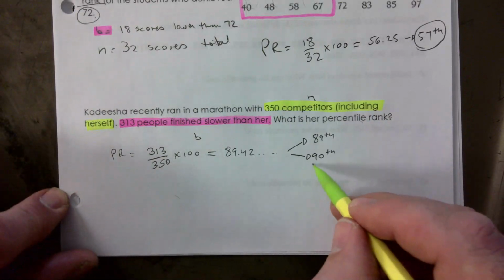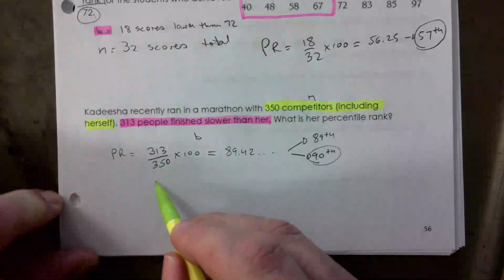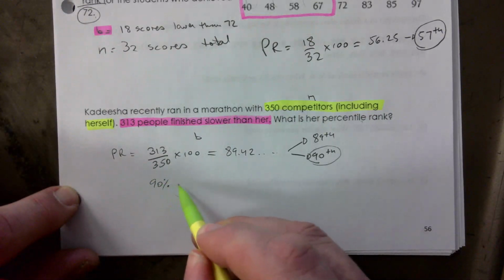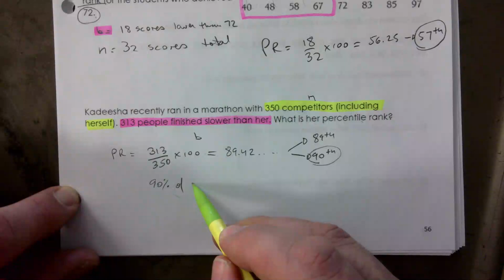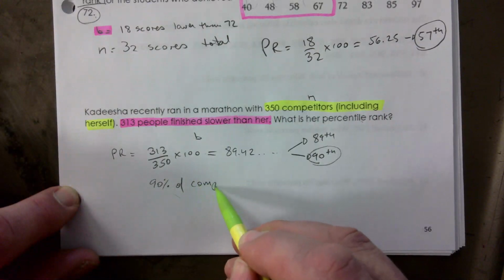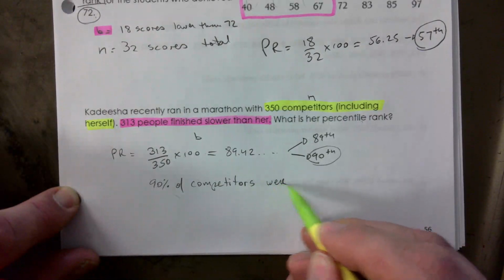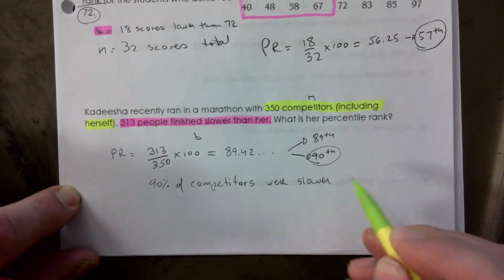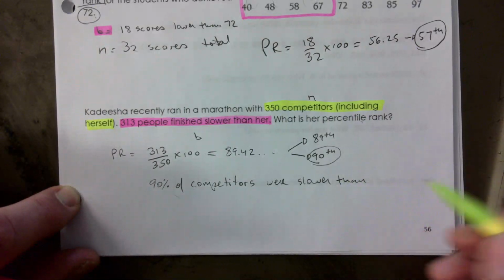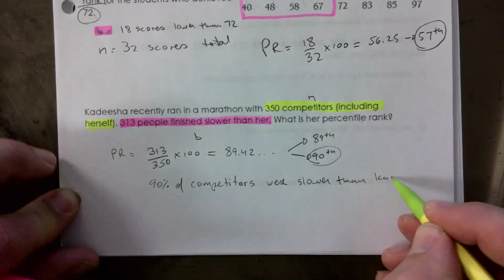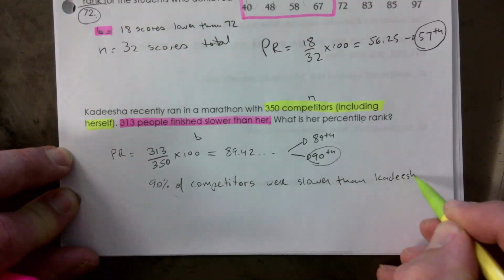So what does that mean? If I use 90th, 90% of competitors were slower than, in this case we actually have the name, right? Khadisha.